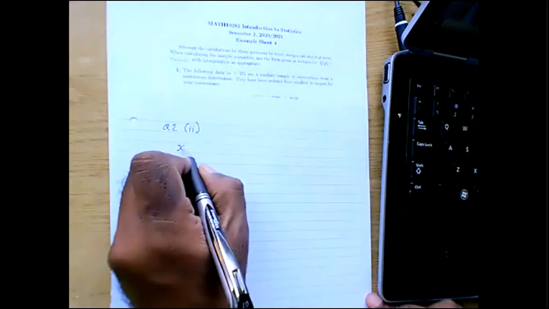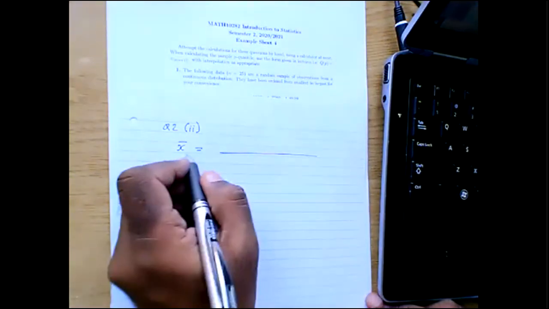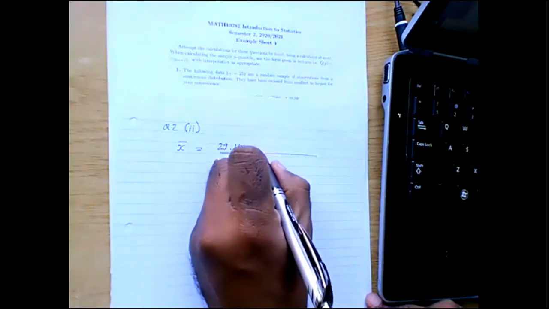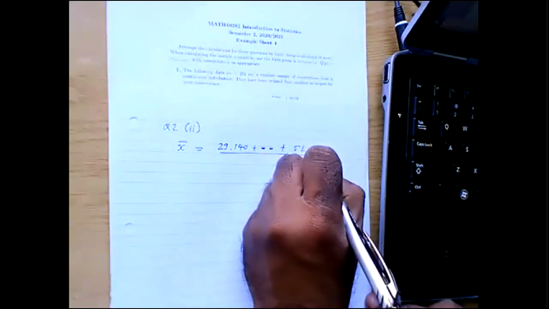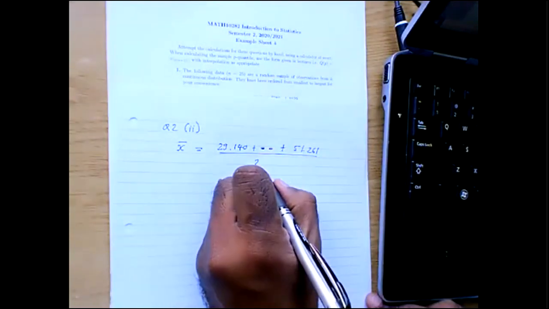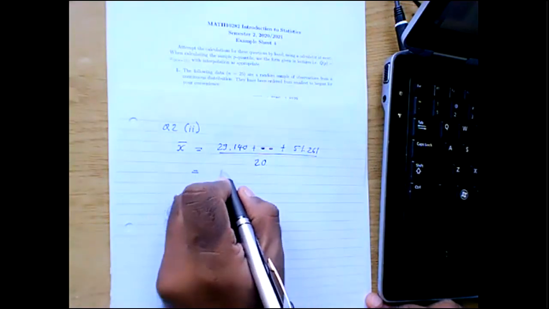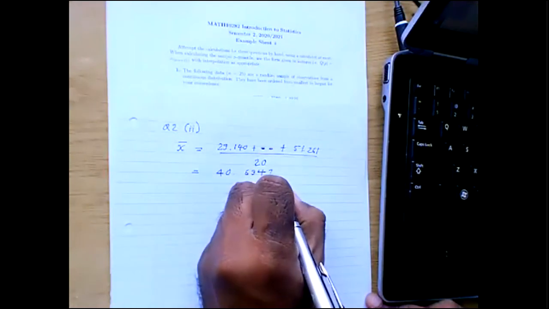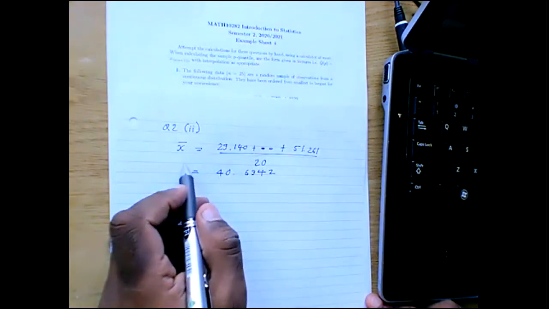To compute the sample mean, all you have to do is sum the numbers, all the way up to the last number, and divide by 20. And this is what you will get. So this is the sample mean.